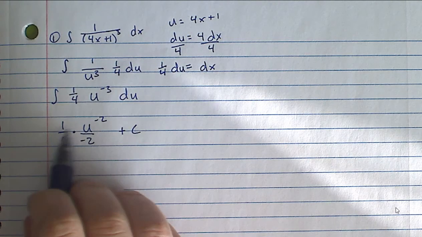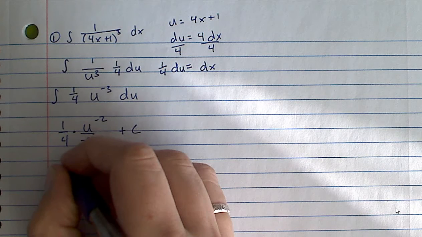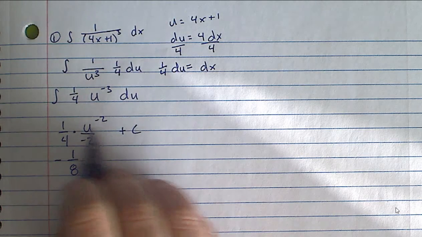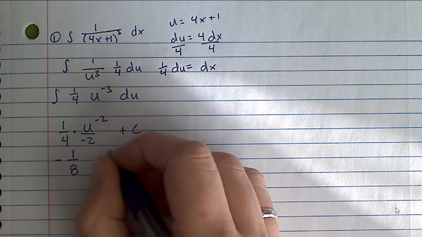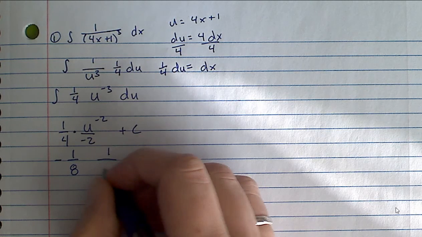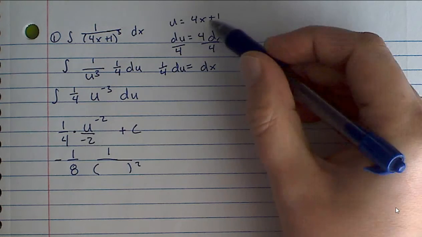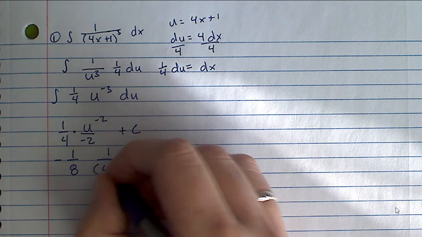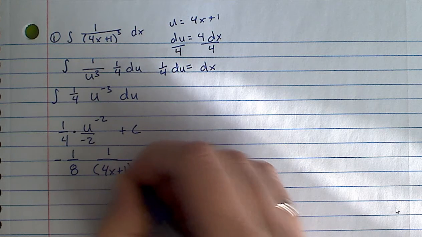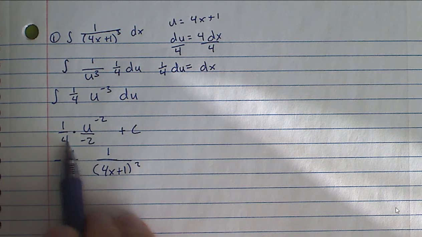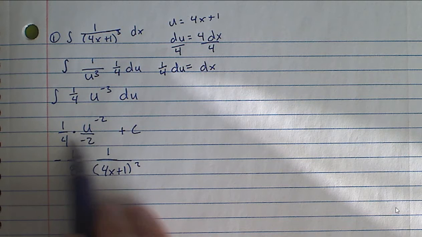So 1/4 times -2 is going to be -1/8. And then this u to the negative second is going to be 1 over whatever u is to the second power. And now I can put u back in here, which is 4x plus 1. Where'd the 4 go? The 1/4, the 4 times, you multiply by -1/2. Okay, got it. You get 1/8.